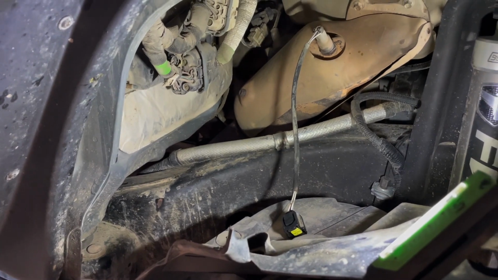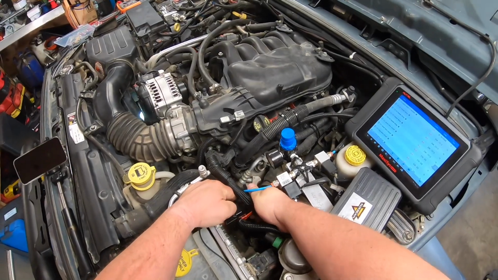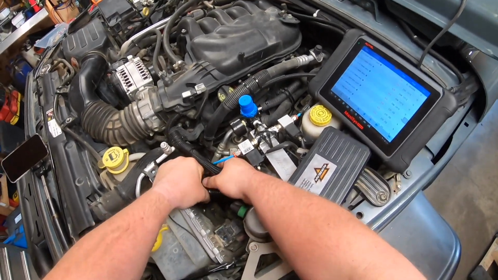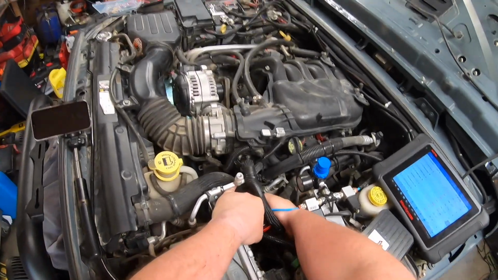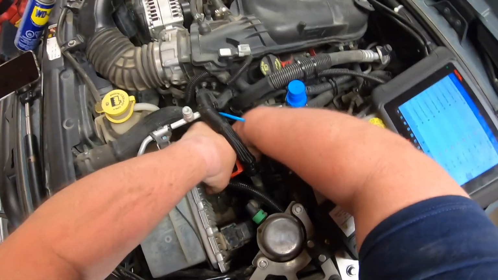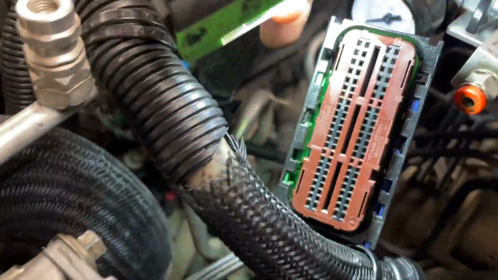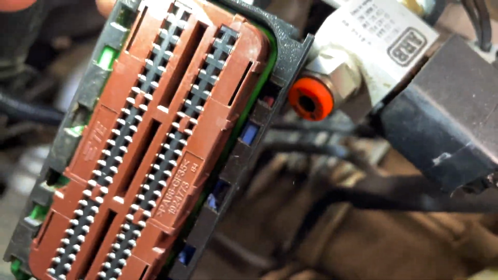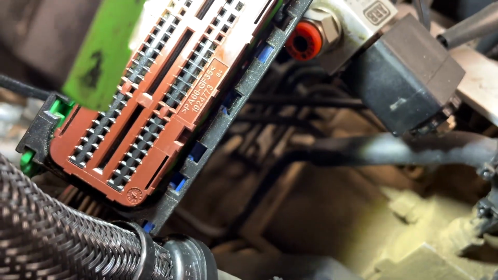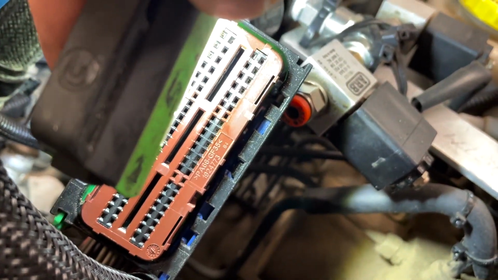And next thing we're going to go to is the PCM C2 connector, which can be a bit of a pain to get off. Once you get that lever up, you kind of have to wiggle her out. And also you want to check those pins to make sure there's nothing in there and nothing corroded.